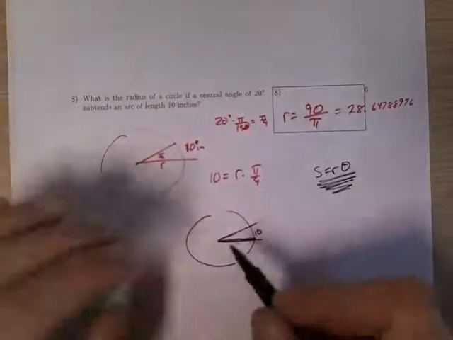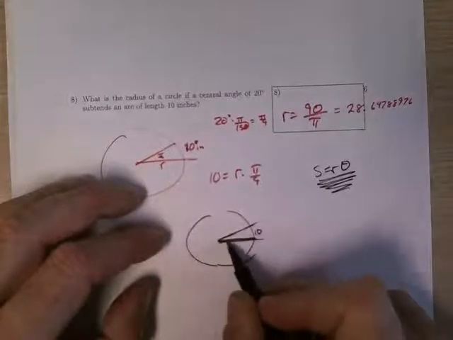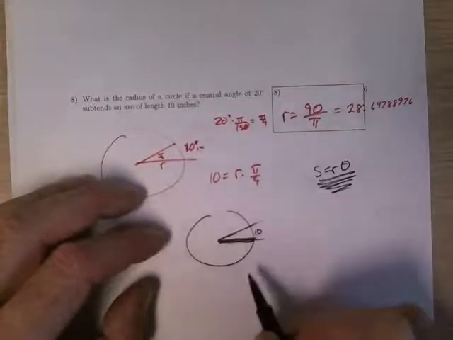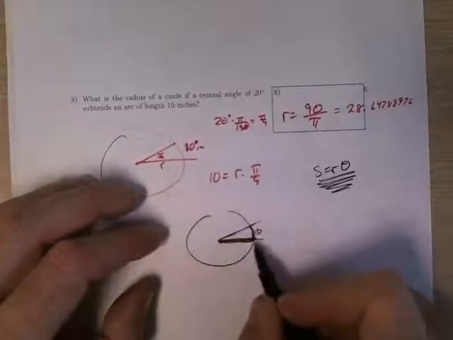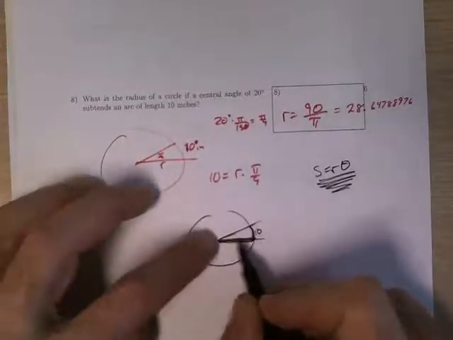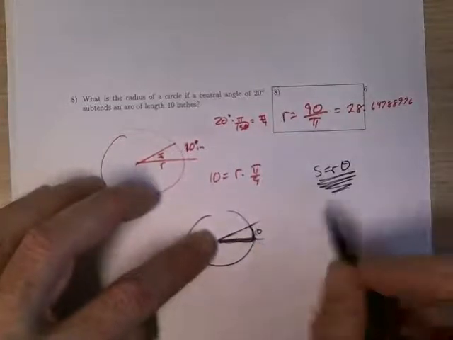Now look at this, 20 degrees. This is about a 20-degree angle here. This is 10. Is there any way that that is like the half? I mean, this is 10. That's a half? No, this is obviously more than 10. This is bigger than 10. So why does that not work?